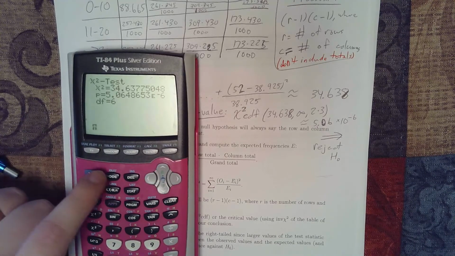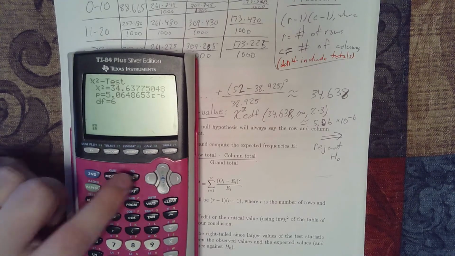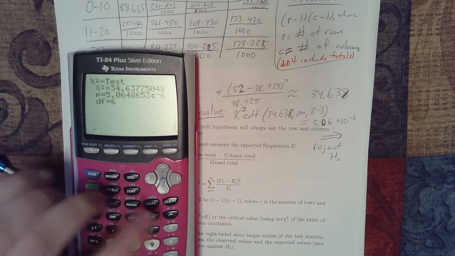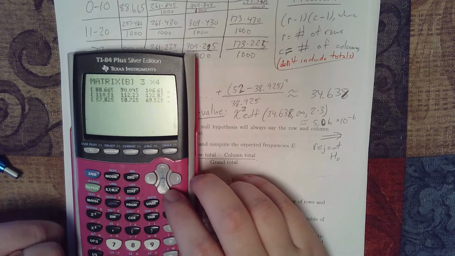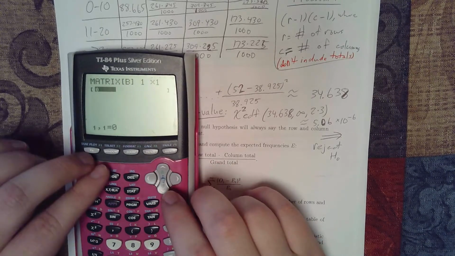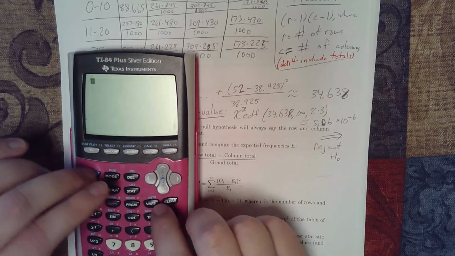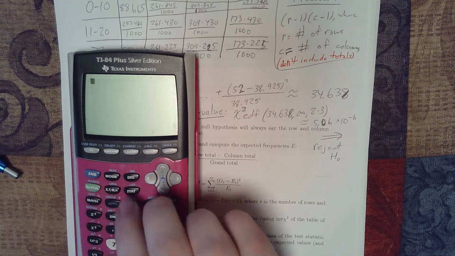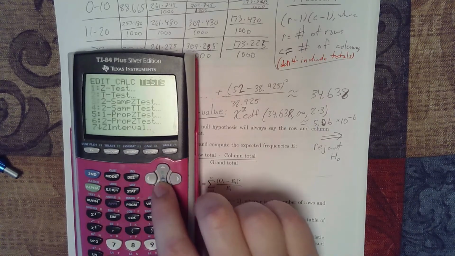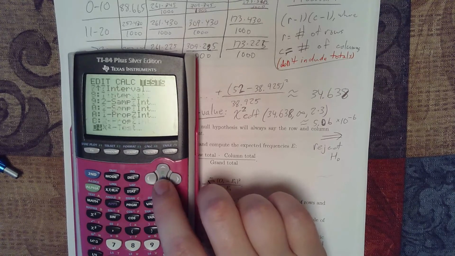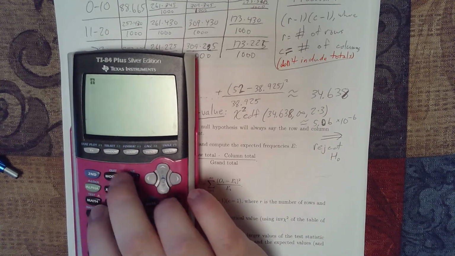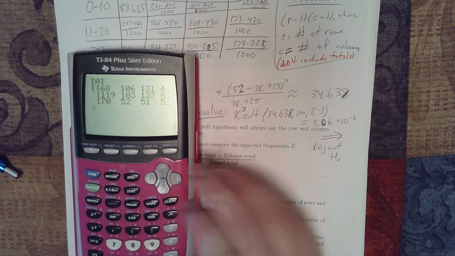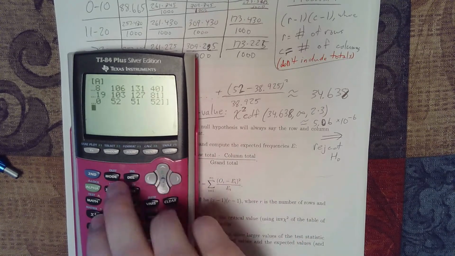Now I think there might be a way to get around calculating the expecteds. So let me clear this output. To test this, I want to make B a 1 by 1 matrix with a 0 in it. Now what I think happens when you use the chi-squared, if my memory serves, is if you tell it that you want to use A and B, and, let me just refresh ourselves here, we've got these observed values in this matrix A.